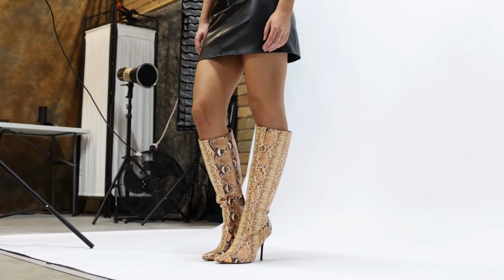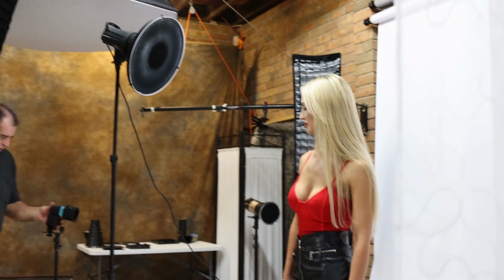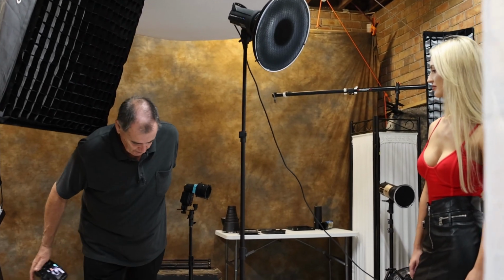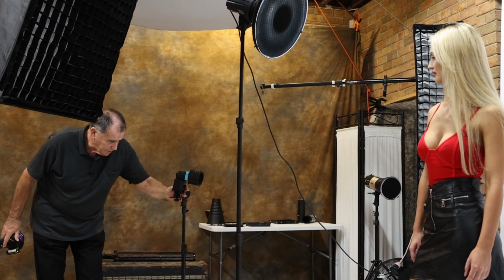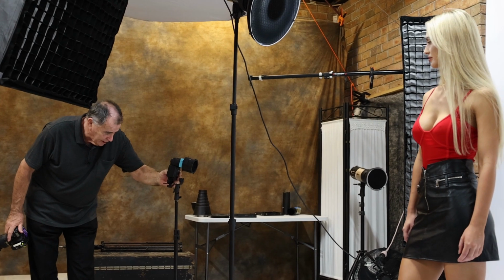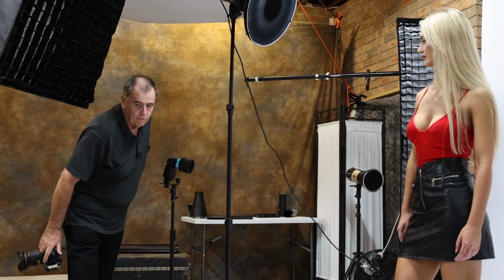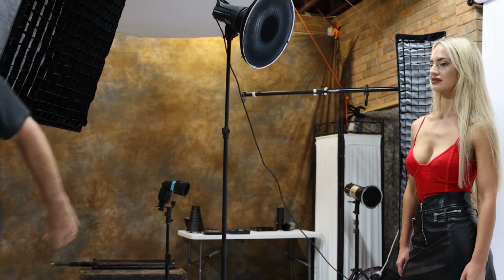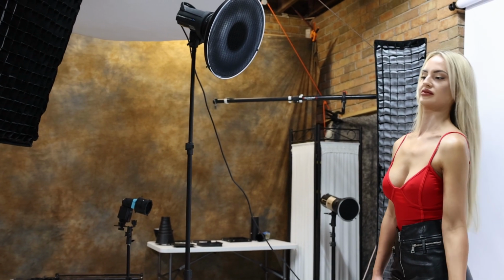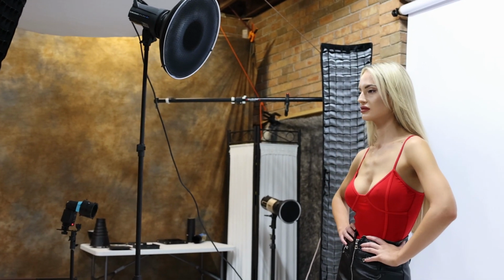So just doing it this way. And of course, because I moved the speed light further back, I need to increase the power a little bit. Okay, here we go. Great.